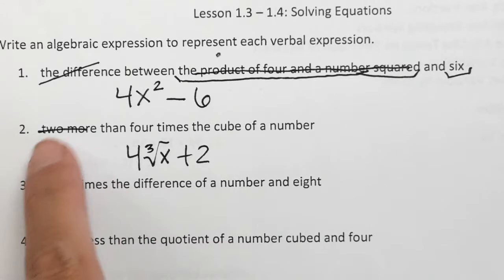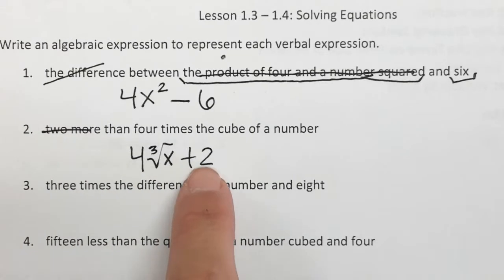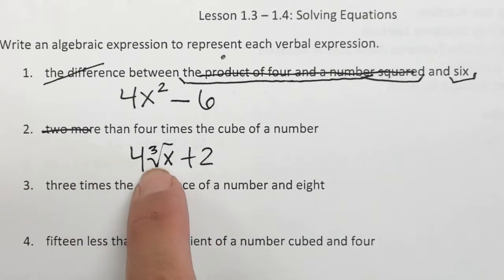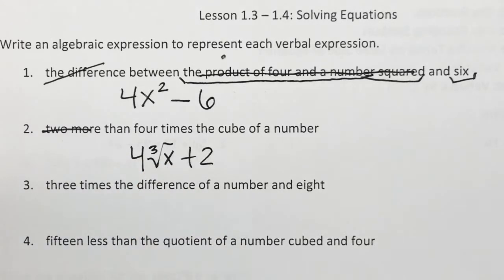So let's read it back. 2 more. And does it matter if the plus 2 comes, like if it's 2 plus this? Does it matter? Yes? No? Why wouldn't it matter? Good. If I did 3 plus 2, would that be the same as 2 plus 3? Same thing. Okay? So it doesn't matter what order.